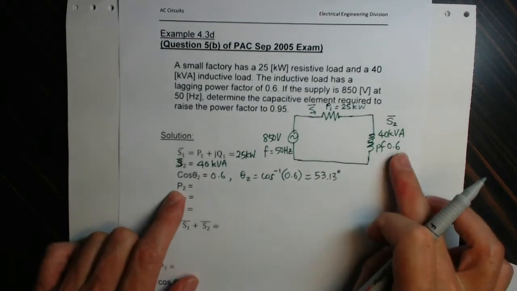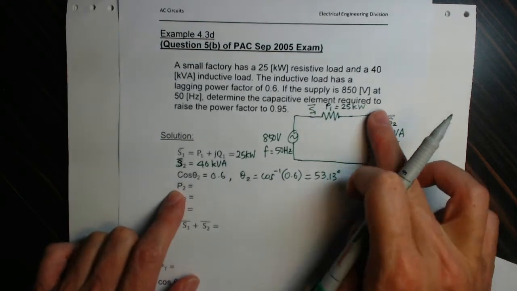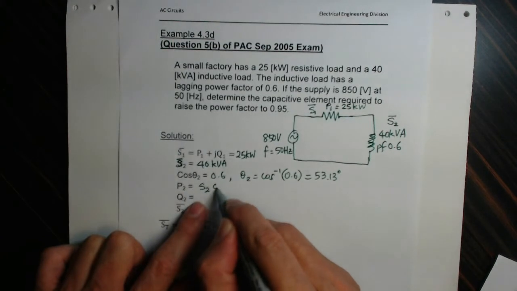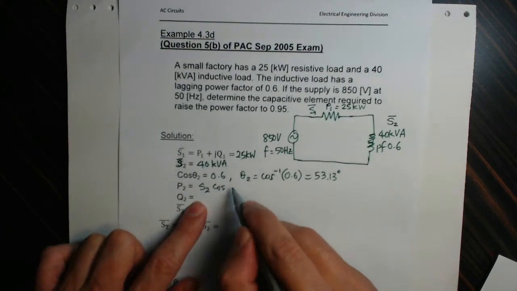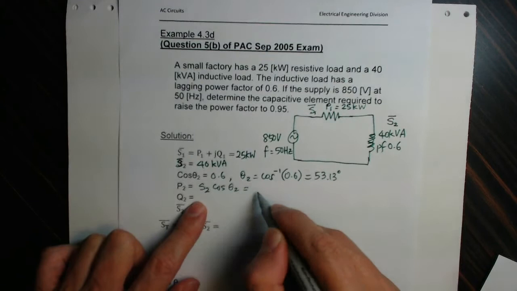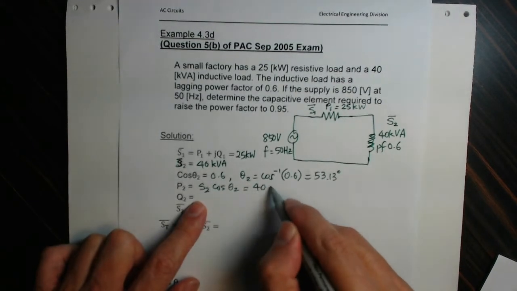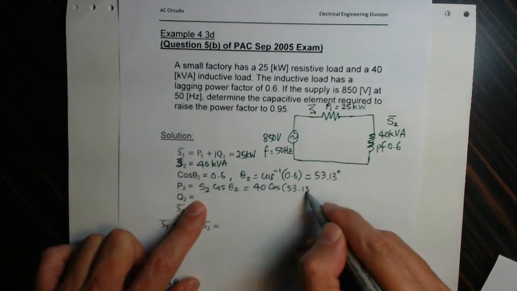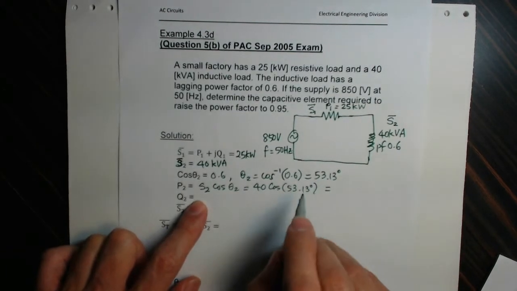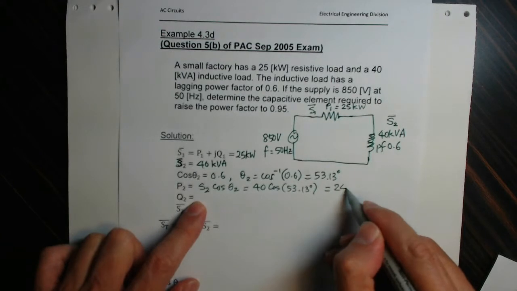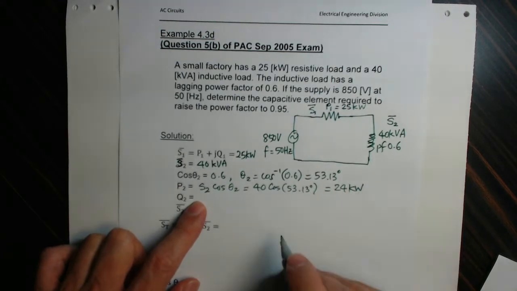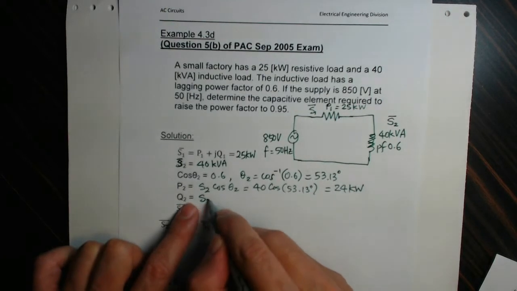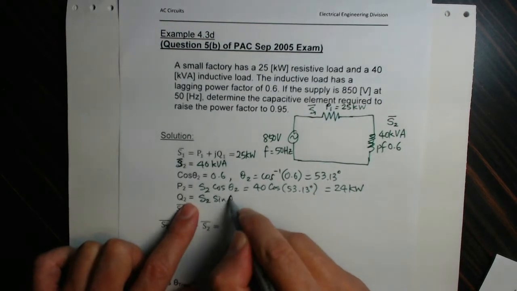Therefore, the real power for this particular load is S2 cosine theta 2. That gives me 40 cosine 53.13 degrees. Therefore, it's 24 kilowatt. The reactive power is then calculated from S2 sine of theta 2.